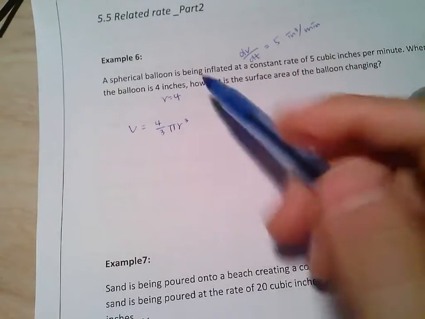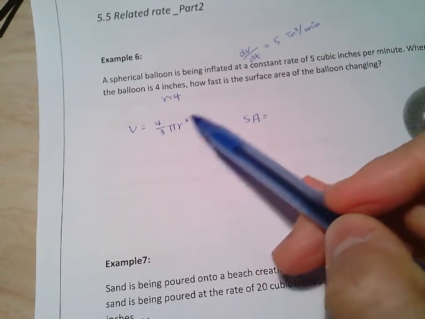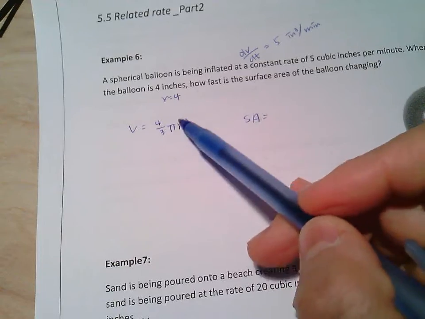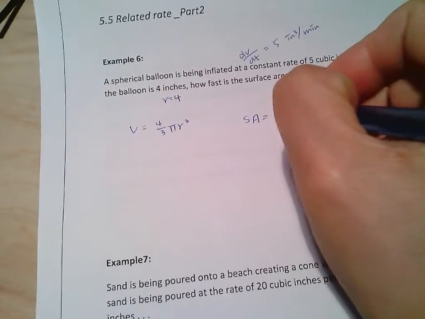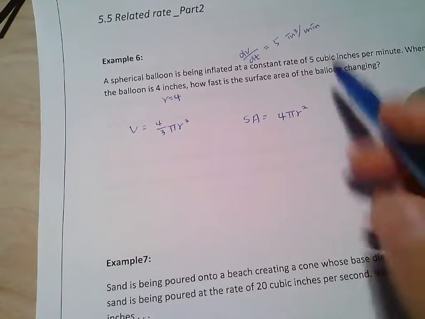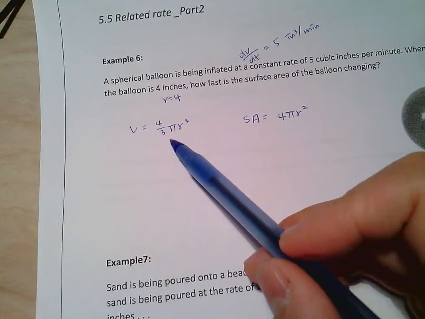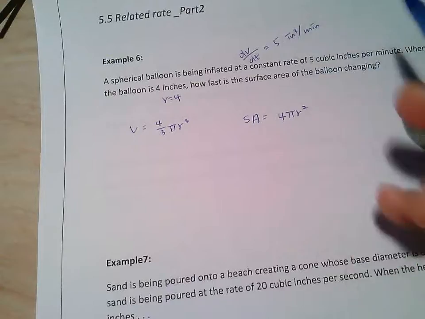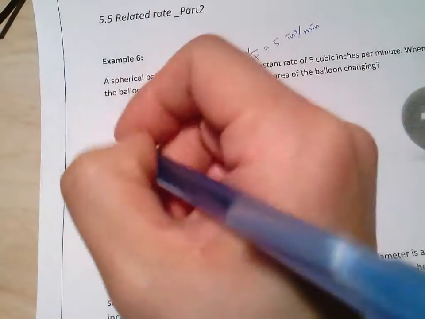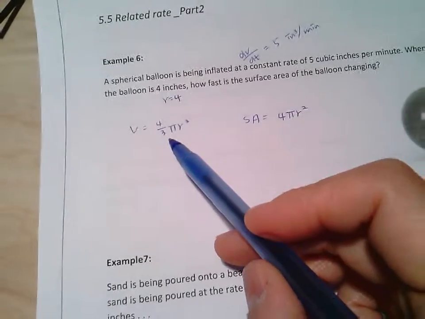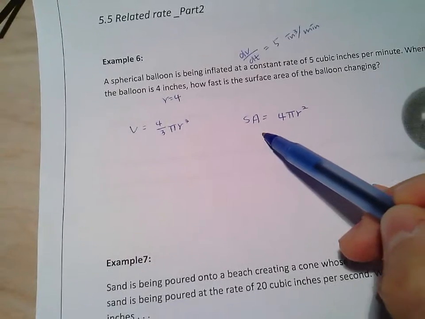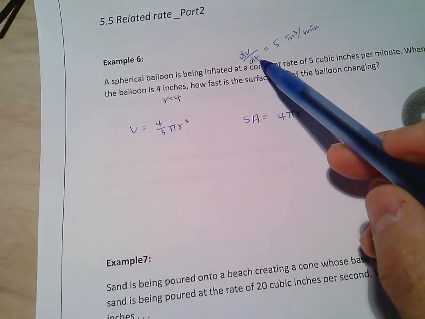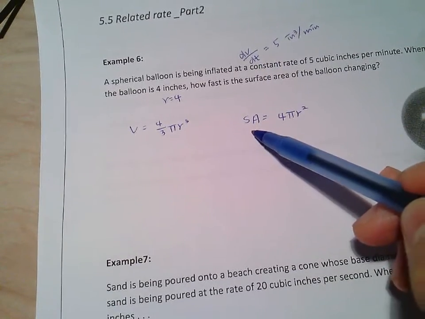Surface area: if you take the derivative of volume, bring down the power, the 3 can be canceled out, which gives 4 pi r squared. So that's the surface area, which is the first derivative of the volume, right? So dV over dt is equivalent to the surface area. Well, since we are given dV over dt, we already have it.